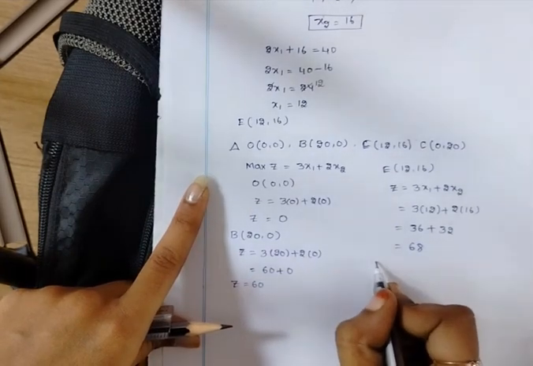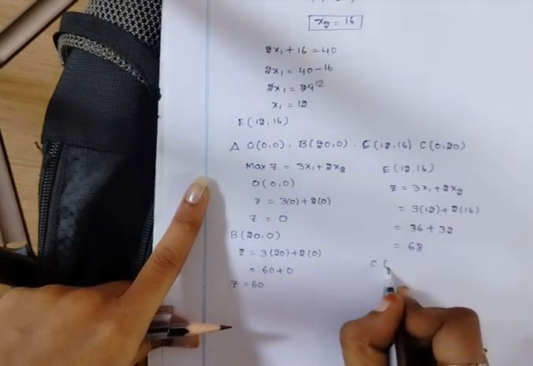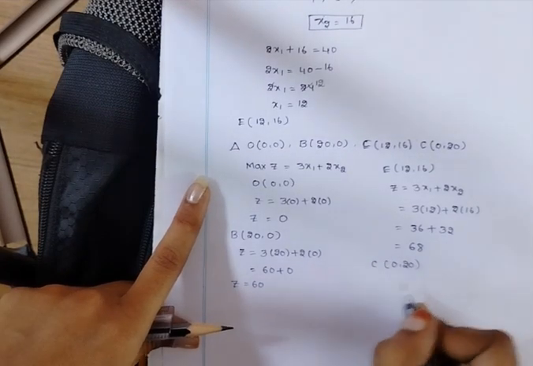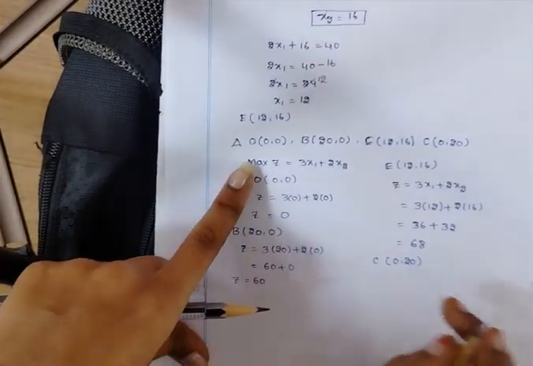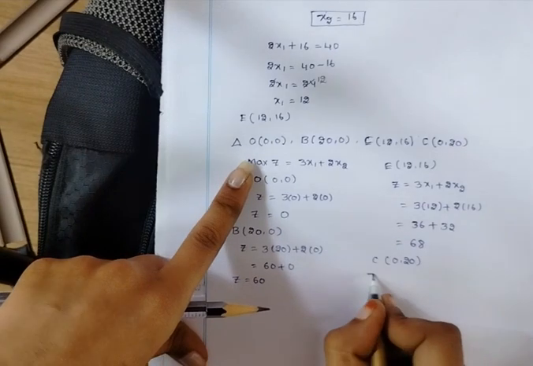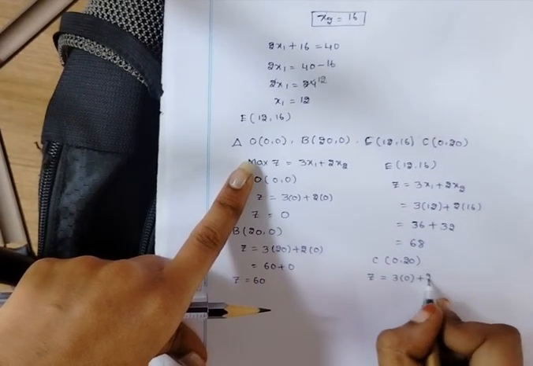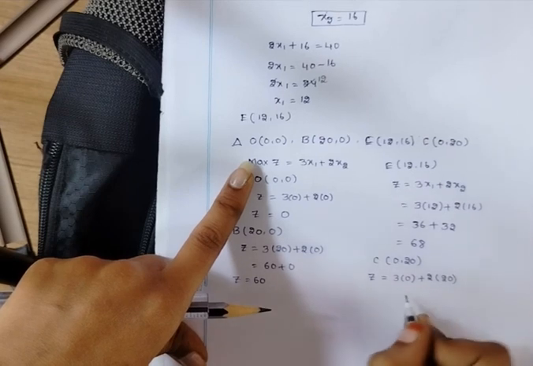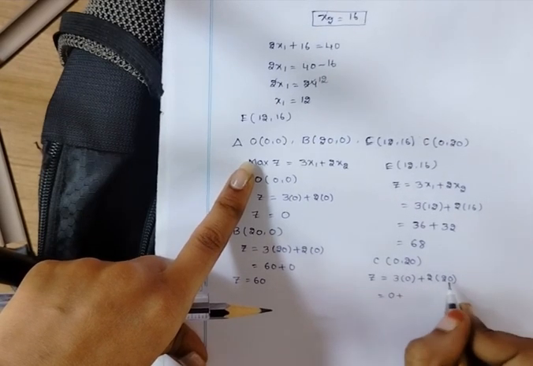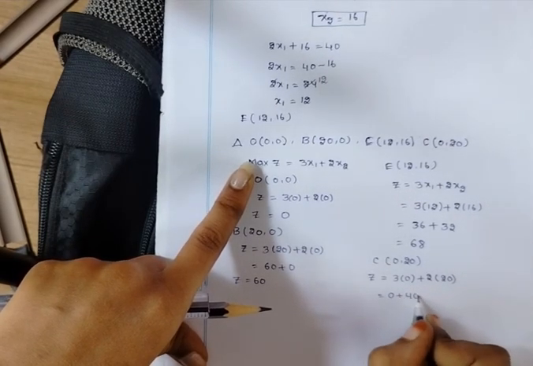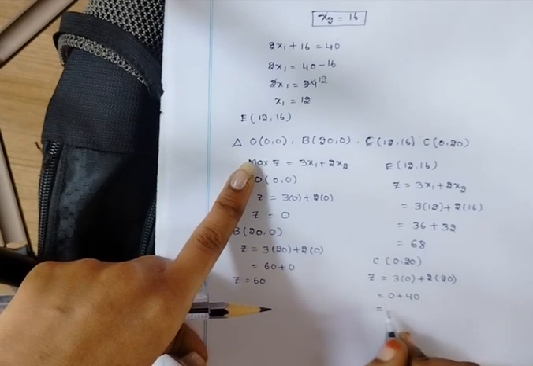Again C point 0 comma 20. This point substitute in the maximization Z equation. Z is equal to 3 into 0 plus 2 into 20. 0 plus 2 twenties is 40. So maximization Z is equal to 40.